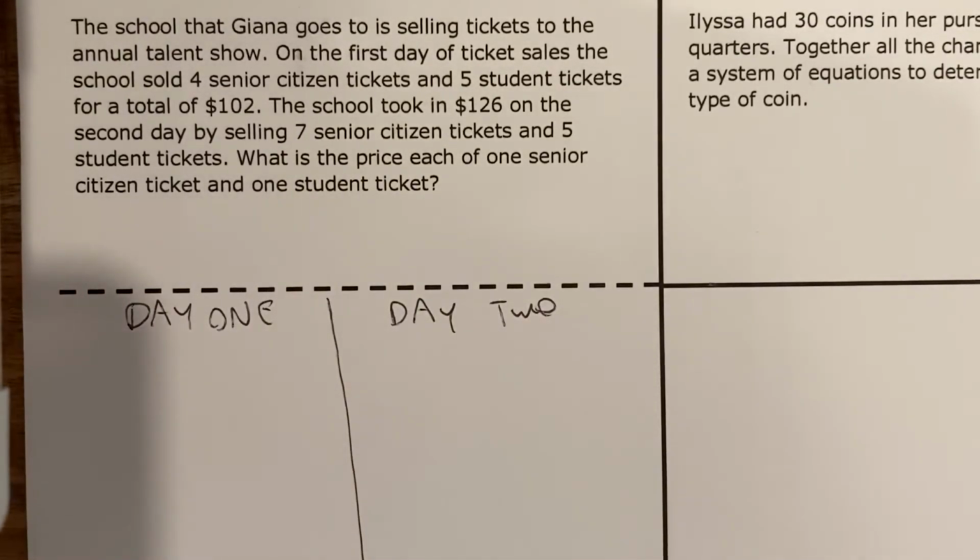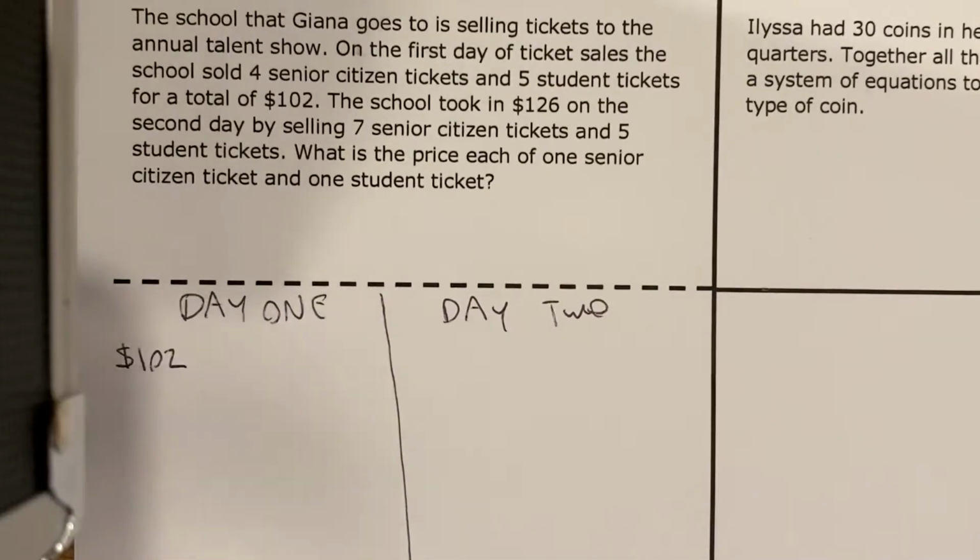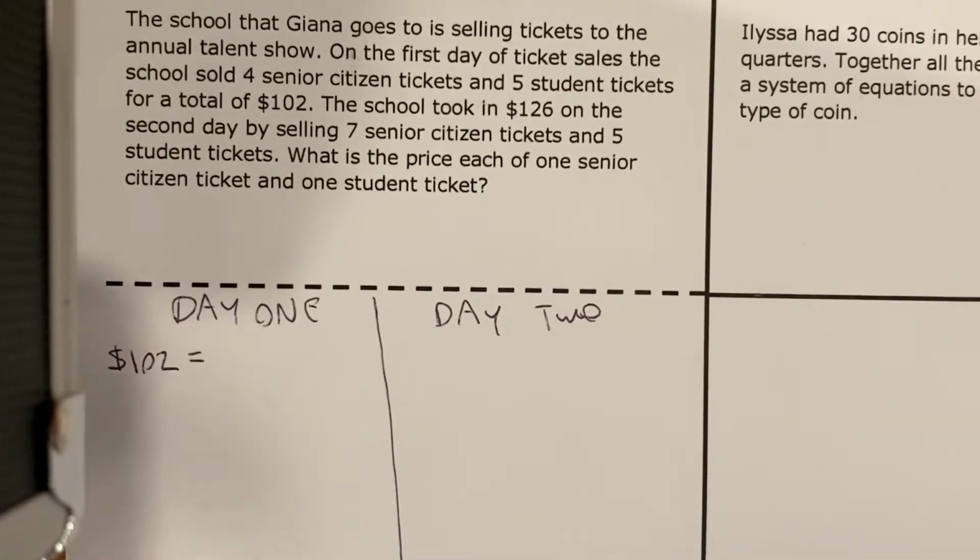So on day 1, I know they took in a total of $102. That's the total. So whatever the senior and student tickets add up to, it's going to equal $102. I want to create a variable for each type of ticket. So I have senior citizen and I have student. So let's say senior citizen tickets are going to be X and student tickets are going to be Y.